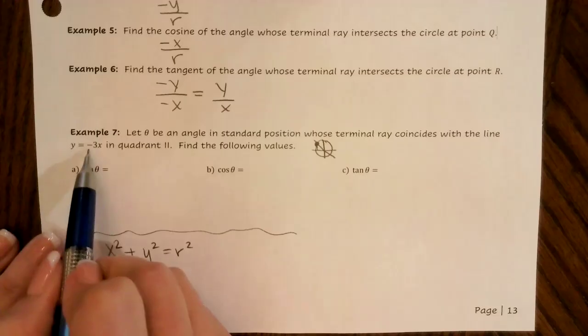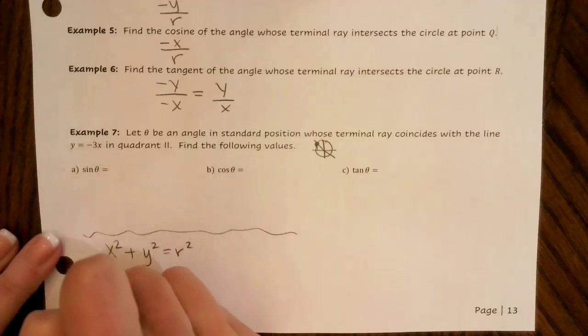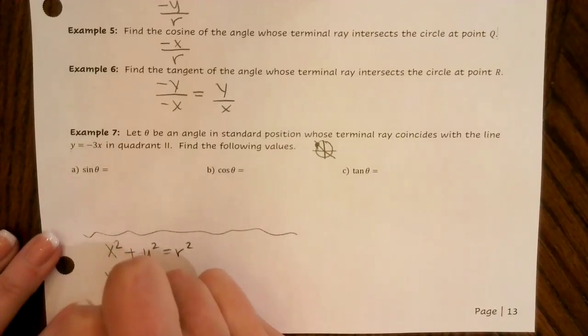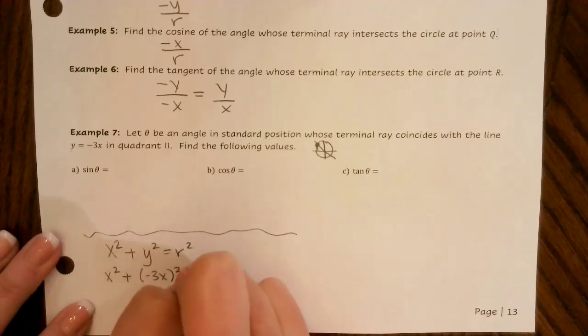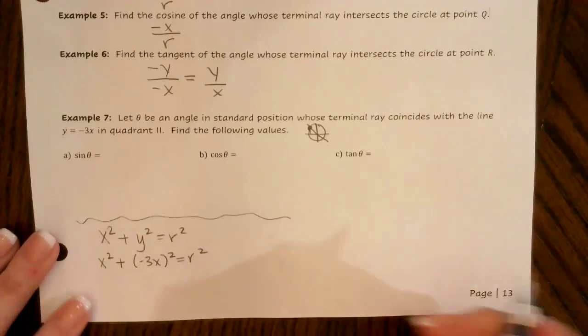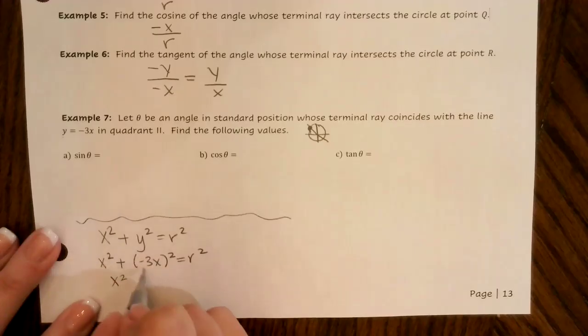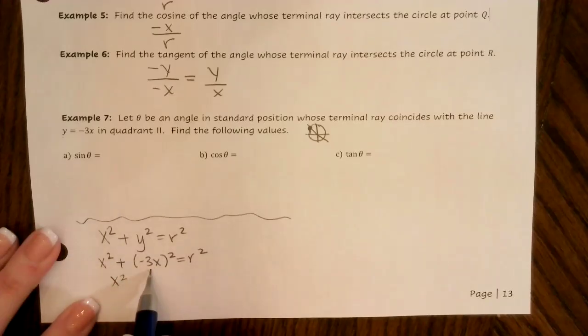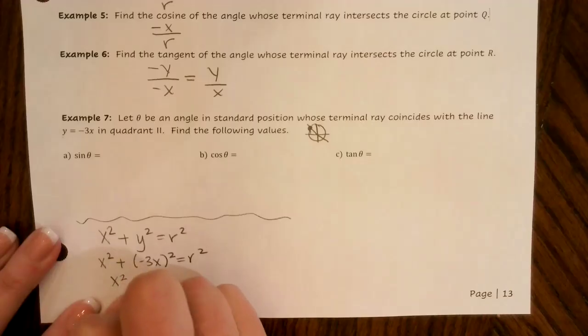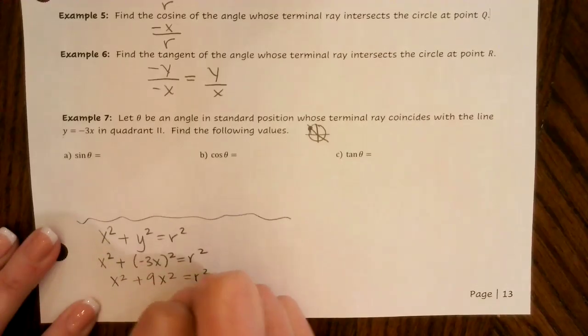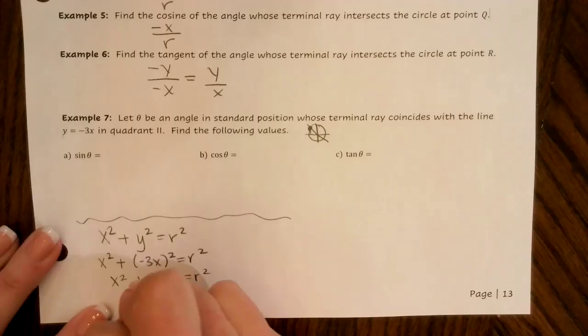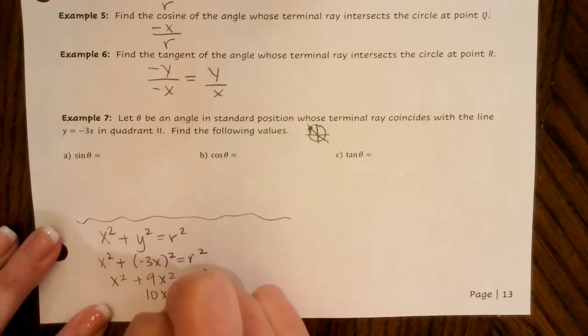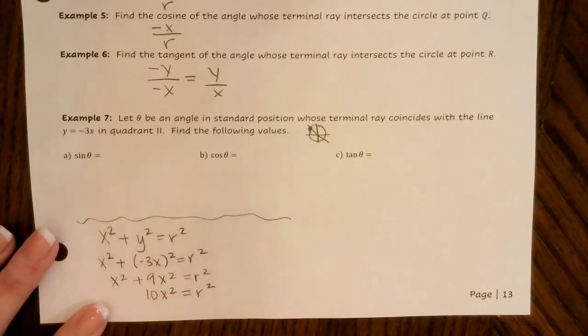Now it told us that y is negative 3x right there, so I can go ahead and plug this in. And then we're going to go ahead and simplify. When I square this, that is negative 3x times negative 3x, which gives me a positive 9x squared. So we add that together and we get 10x squared equals r squared.